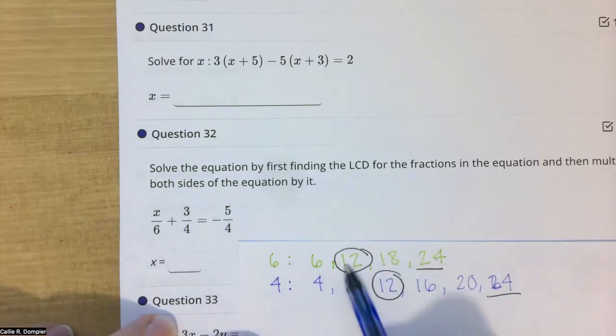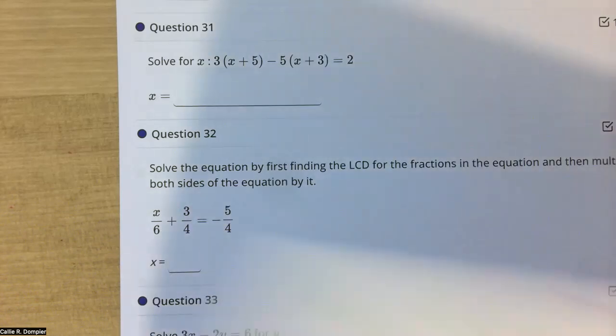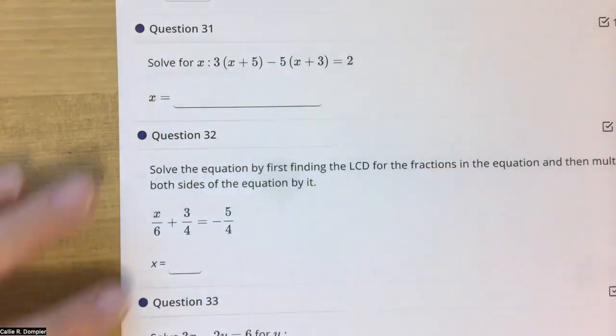So if you want to make the list, find a common denominator. It takes a while, but it's the least likely for mistakes. And it's the smallest numbers you'll have to work with, if that makes sense. So we found our least common denominator of 12.